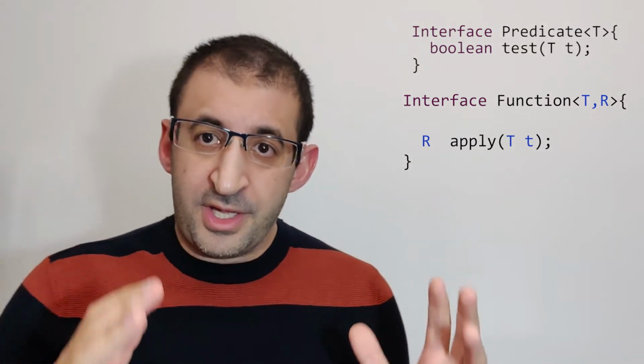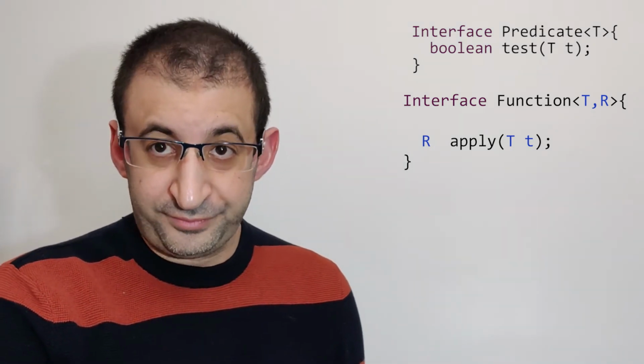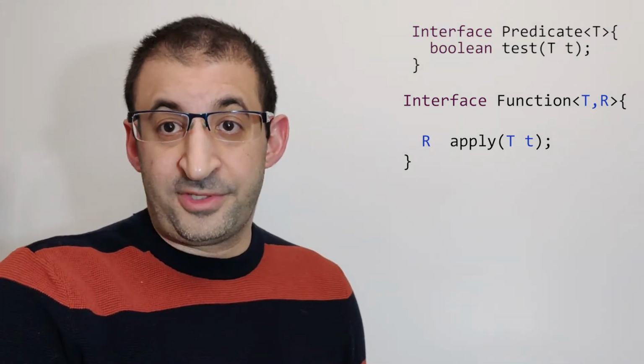So the Predicate returns only a Boolean value and has only the test method, and Function can return any type of value and contains the abstract method apply. Now let's make a simple example. I repeat, a simple example. The goal is to understand how to use this predefined functional interface and the others also. I don't want to put a complex example. It is not the purpose of this course. The purpose of this course is to understand all these concepts, and you can implement what you want after this.